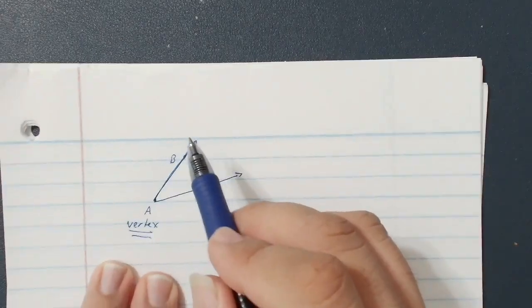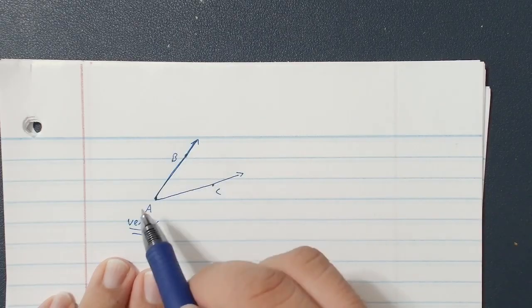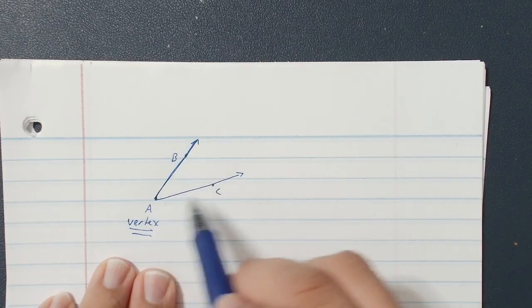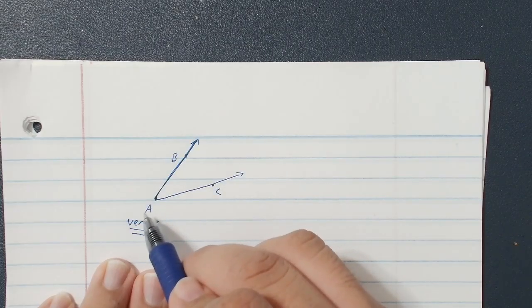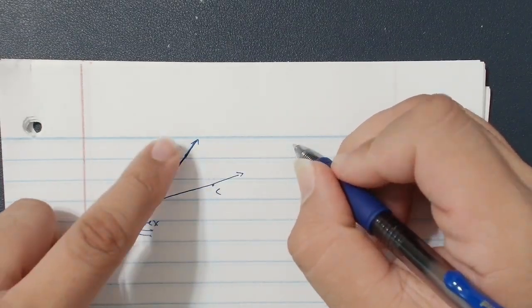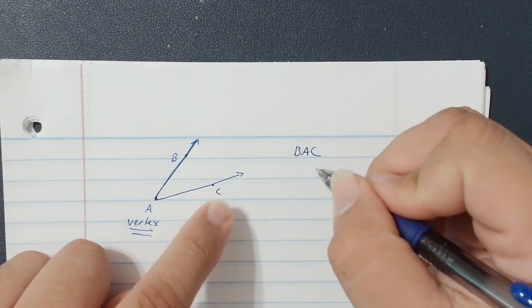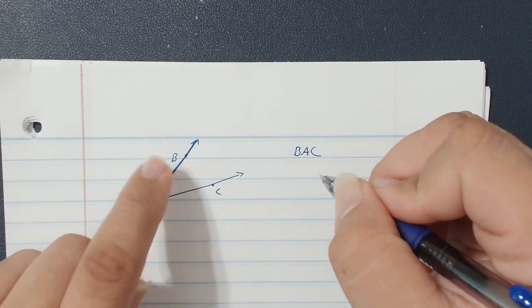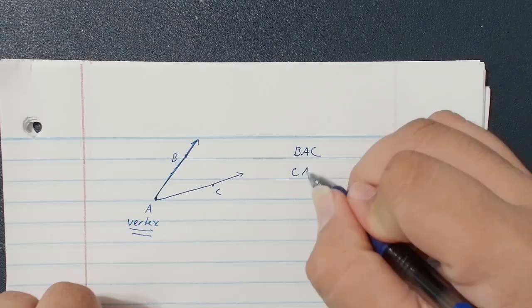Now, when we label an angle, there's a couple of ways of labeling it. One way is to use the 3 points that we use to create these two rays. The vertex is always named in the middle. So you could say the angle from BAC, or you could equivalently say the angle CAB. It doesn't matter what order these are in as long as the vertex is in the middle.